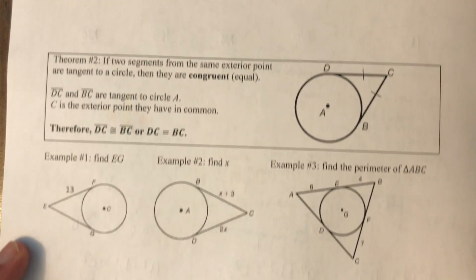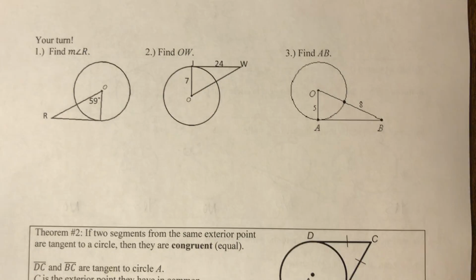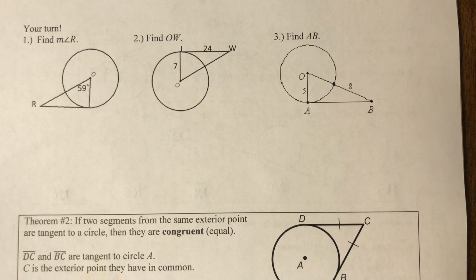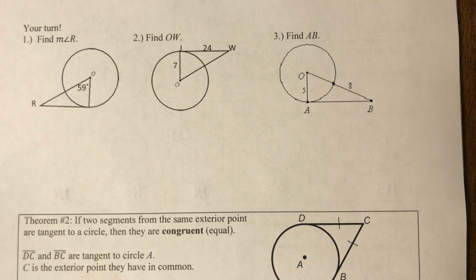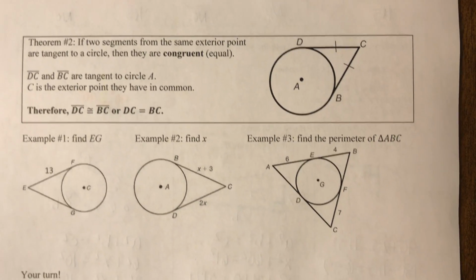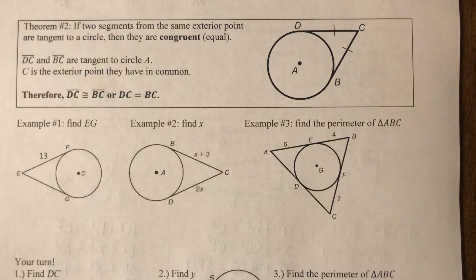All right, if you go to the next page here, there are 3 of those for you to try on your own. You can pause the video now and do them, or you can wait to do all of it at the end, up to you. They're just like the last 3. I'm gonna keep moving. Like I said, you can pause if you'd like. So on to our next theorem.